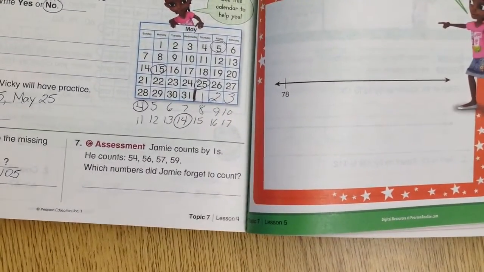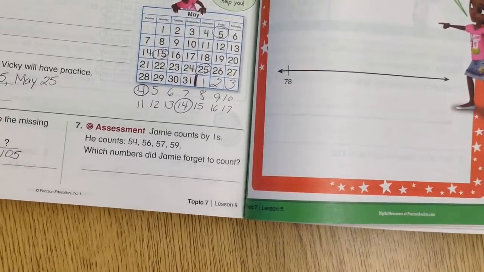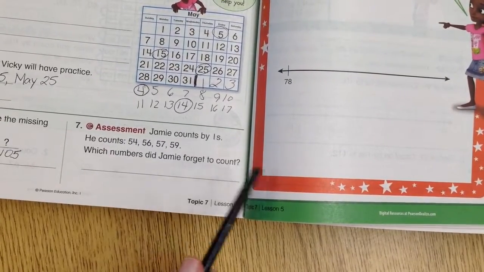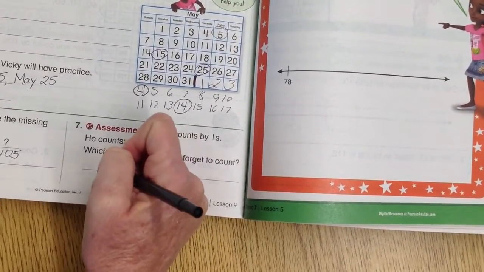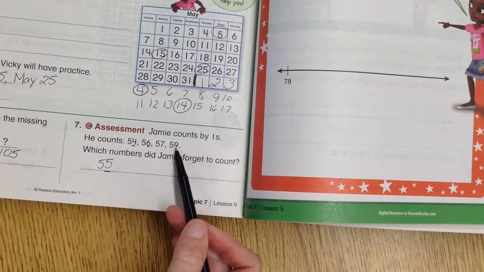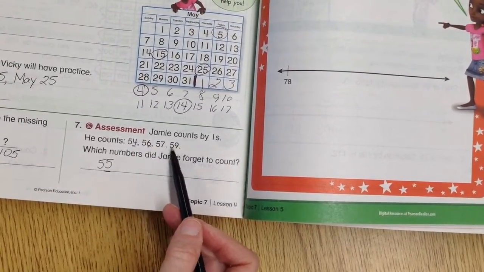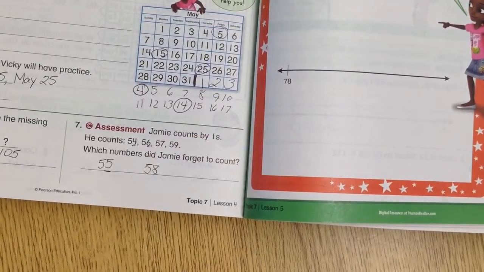Number 7, Jamie counts by 1s. He counts 54, 56, 57, 59. What numbers did Jamie forget to count? Here we have 4 and 6. He missed 55. He missed 58, right there in the middle.